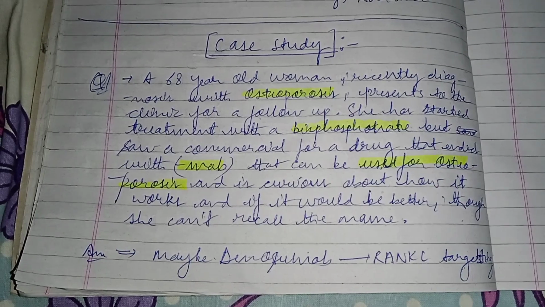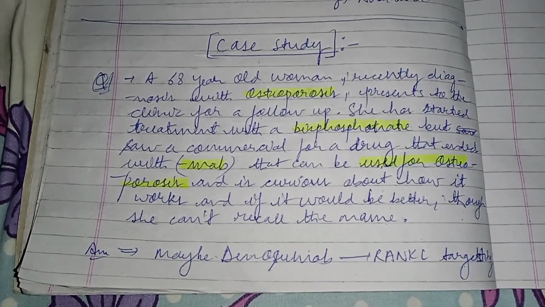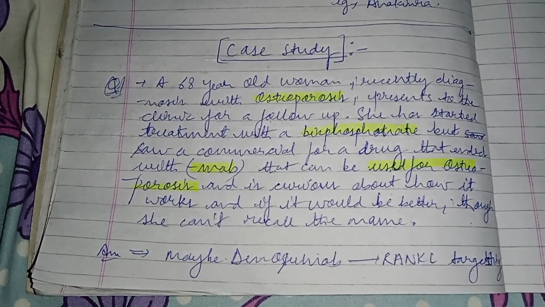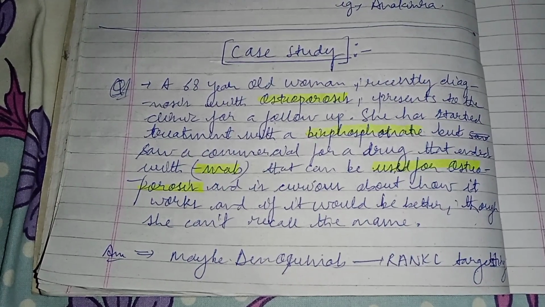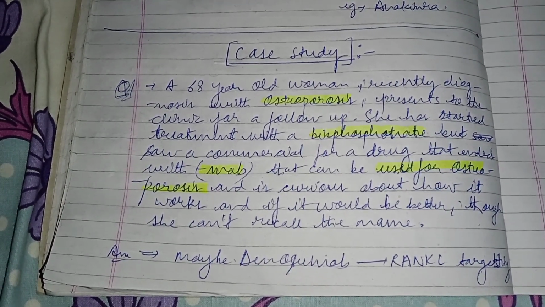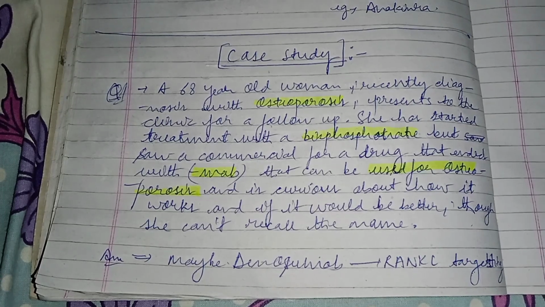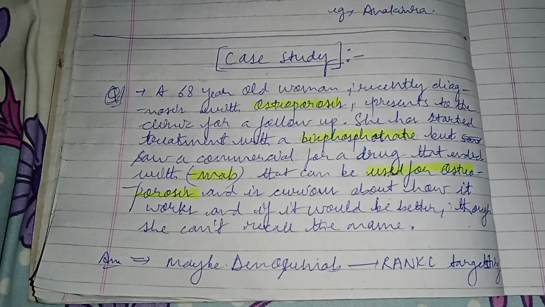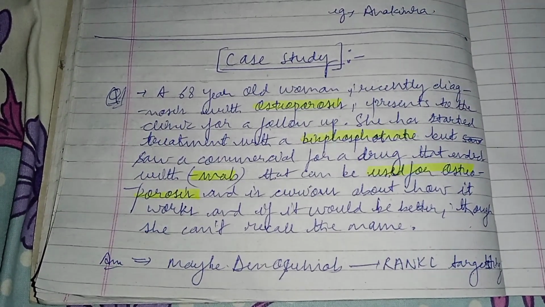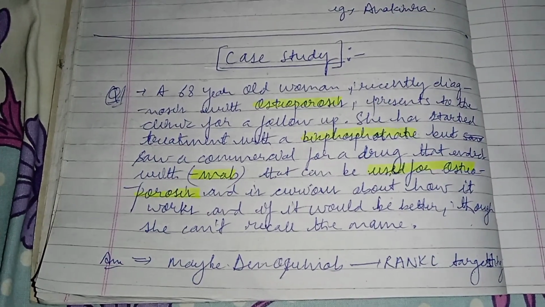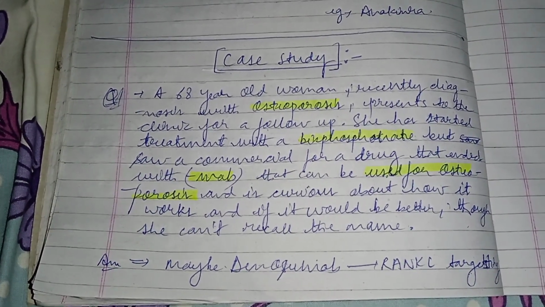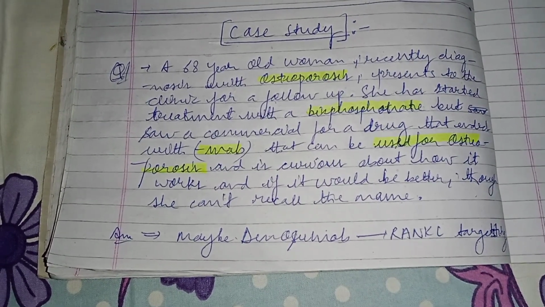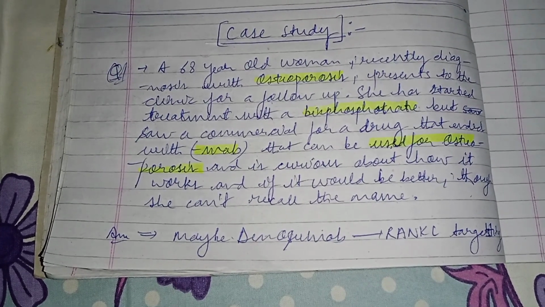Then after looking into the points like osteoporosis and bisphosphonate, we can easily figure out that it belongs to the bone targeting class, that is the substem 2 of the drug. So we can relate it with the monoclonal antibody denosumab, isn't it? It may be denosumab because denosumab is a RANKL targeting human monoclonal antibody, and the highlighted points over here clearly indicate that the drug can be denosumab.